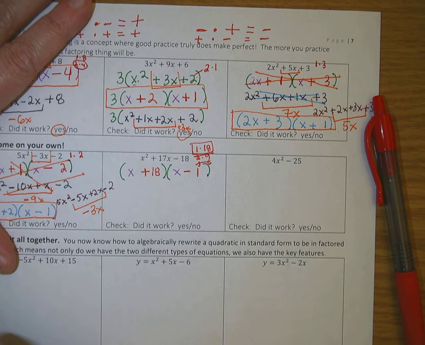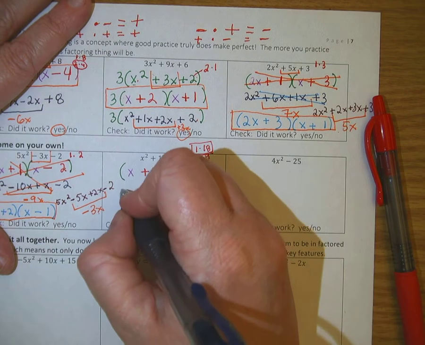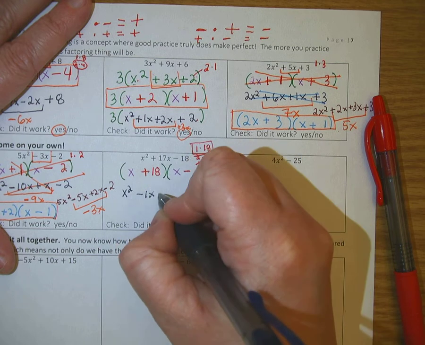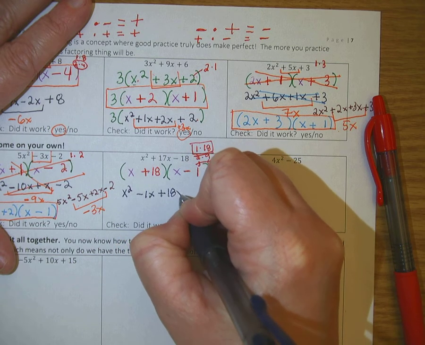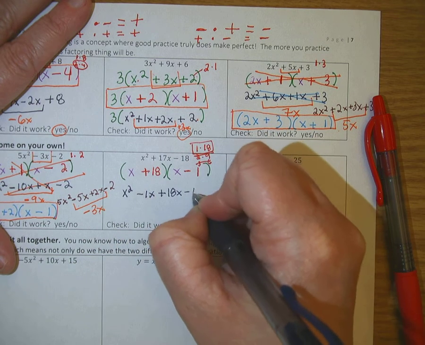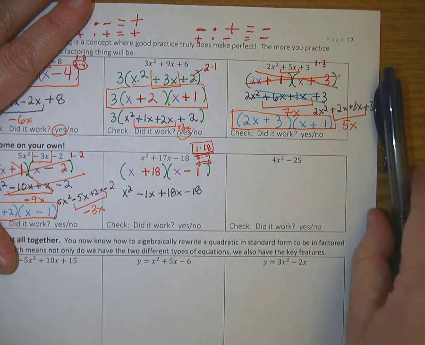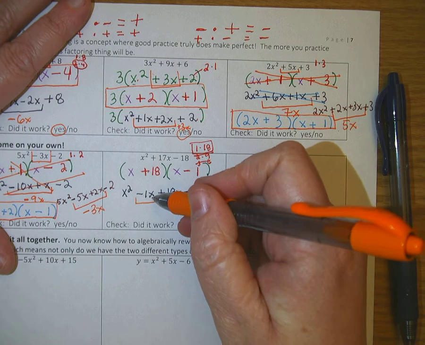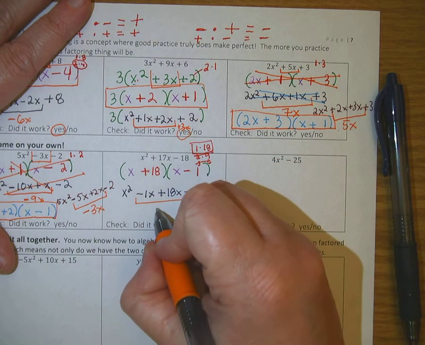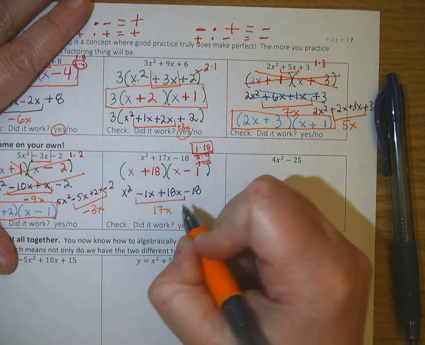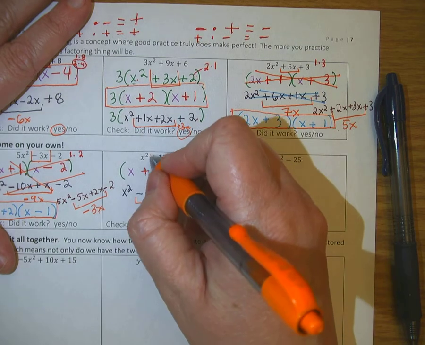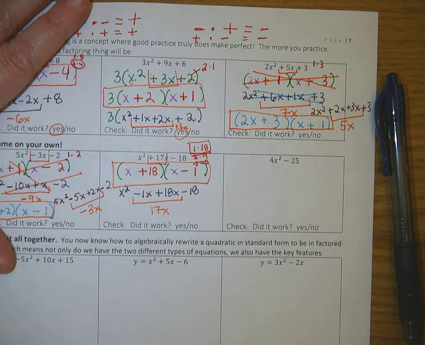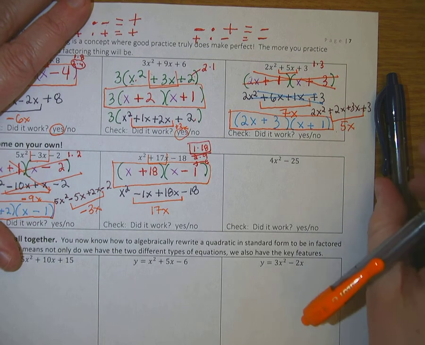Okay, so now let's check it. X times x makes x squared. X times a negative 1 makes negative 1x. Plus 18x minus 18. Okay, check my inside term. Negative x plus 18x makes 17x. Does my inside terms match? Yes. So this is my answer. Remember to box your answer so we can actually tell what's going on.